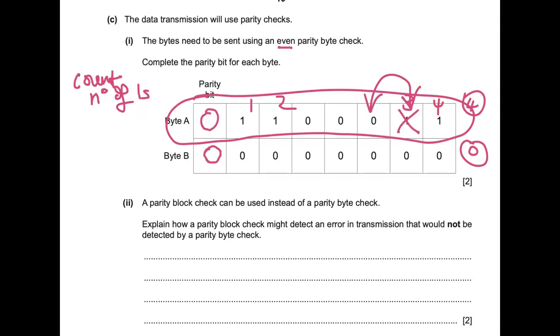For example, a bit could just get turned into a 0 for some reason, in which case our count would be 3 instead of 4. Because we've got an odd number, it's going to be detected. But the problem is that we don't know where the error happened. That is the key difference between a parity byte check and a parity block check.